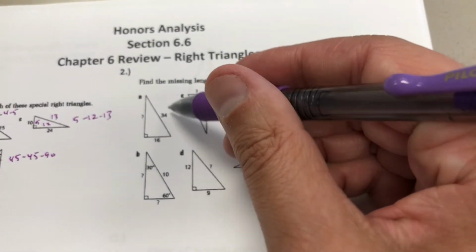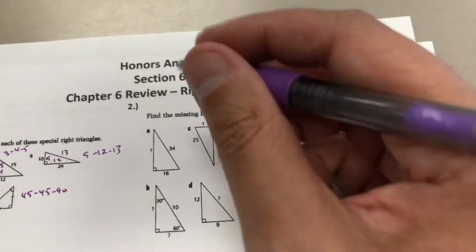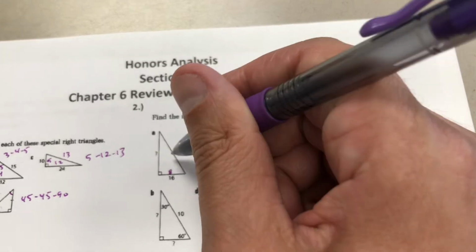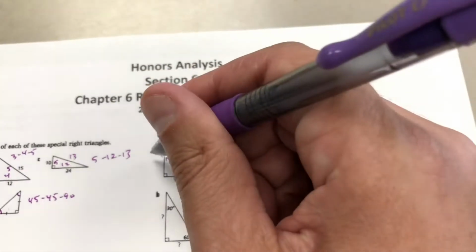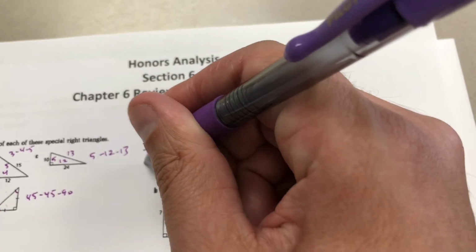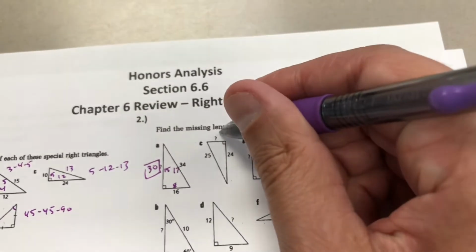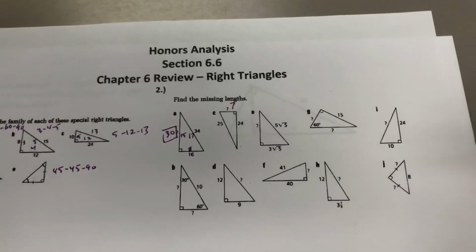All right, if we look at this first one here, greatest common factor here is 2. We divide by 2. This is 8. This is 17. This would be coming from an 8, 15, 17 triangle that was doubled. So that missing side is going to be 30. This is a 7, 24, 25 right triangle here.